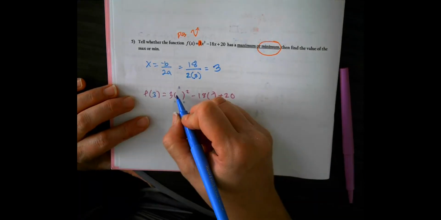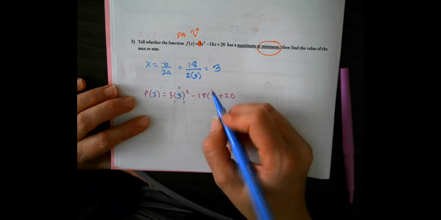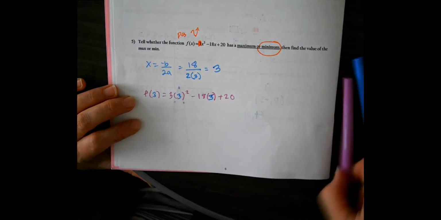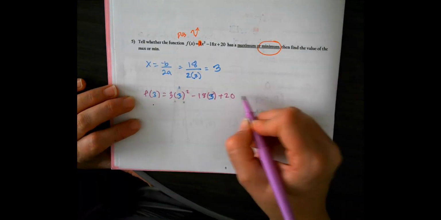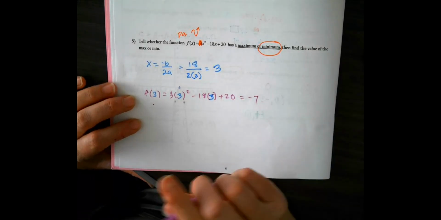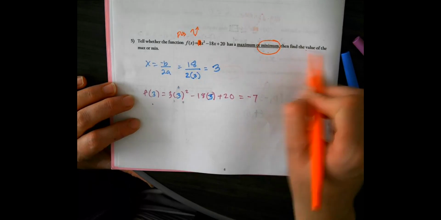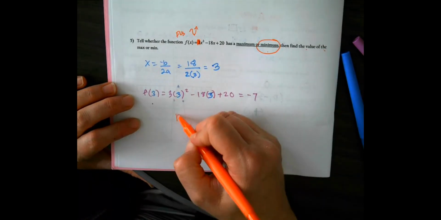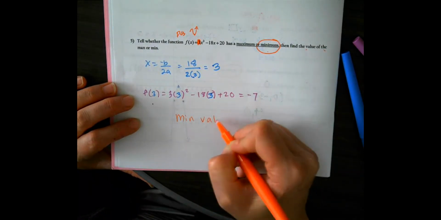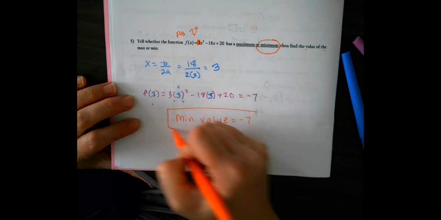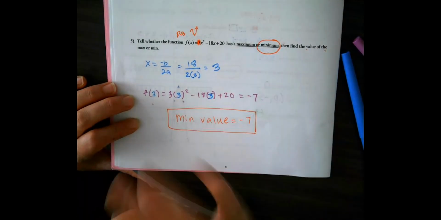And I'm going to do f of that 3 into my function. So I'm going to say f of 3 equals 3 times 3 squared minus 18 times 3 plus 20. And I should have gotten f of 3 equals negative 7. Okay, so to answer the question, let's find the value of the max or min. I'm going to say min value equals negative 7. I'm going to put a nice box around that answer so it's very clear what that answer is.